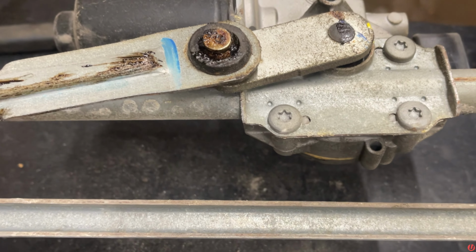Then, we will install the new replacement wiper linkage to the wiper motor. We will then position the 4 bolts that will retain the wiper motor to the wiper linkage. Then, we will secure the 4 bolts using a T30 Torx bit.